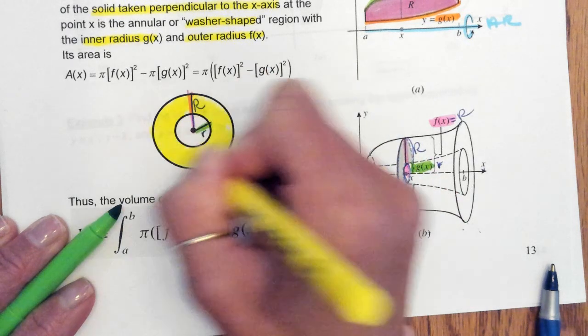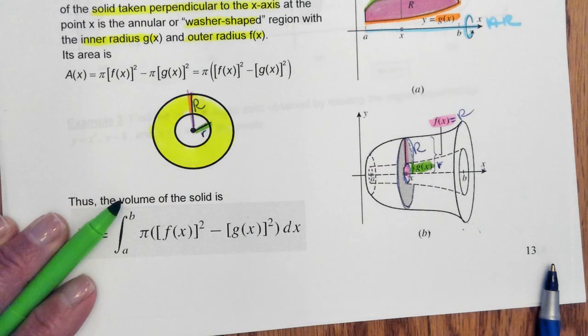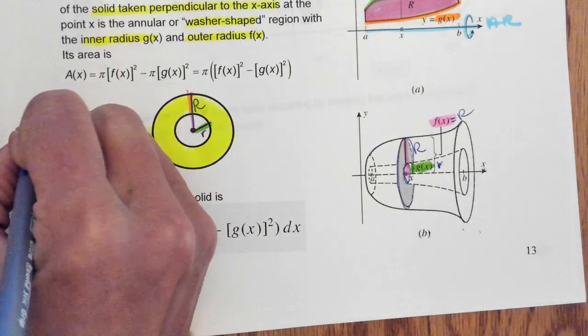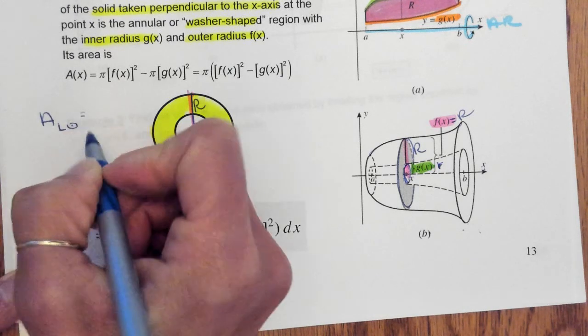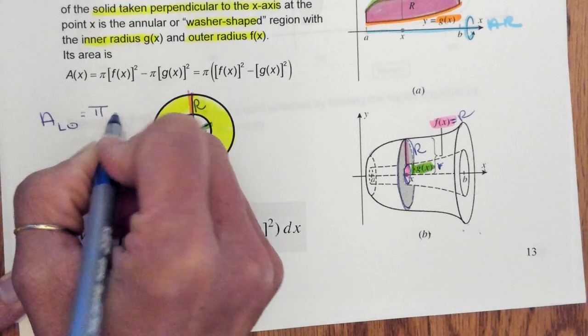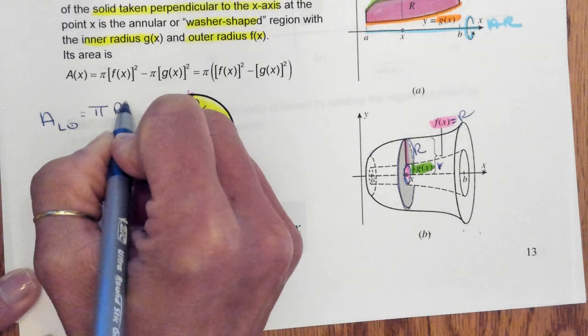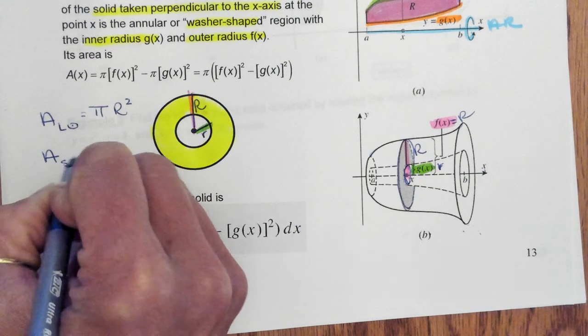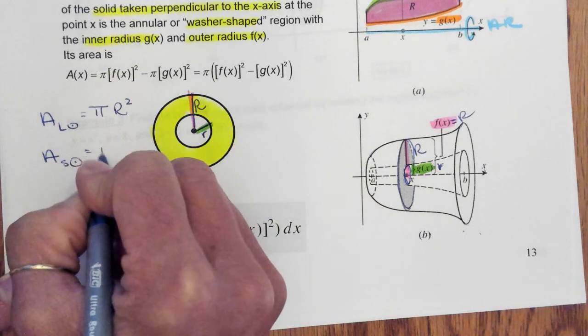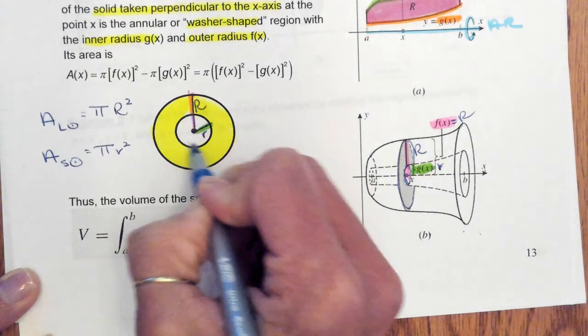washer right here. Okay, so if you think about finding the area, let's say the area of the larger circle, it would be pi times this big R squared, that's the radius, and the area of the smaller circle, which would be pi times little r squared, which is this one.